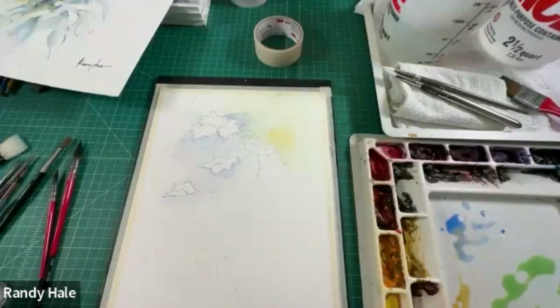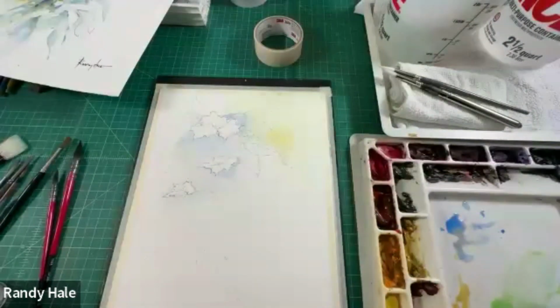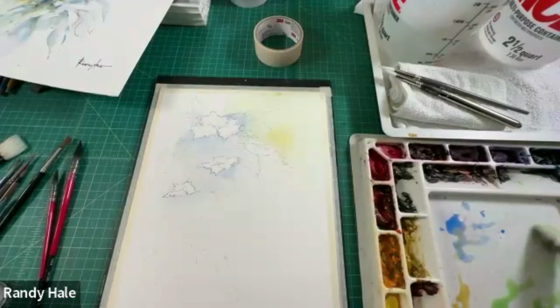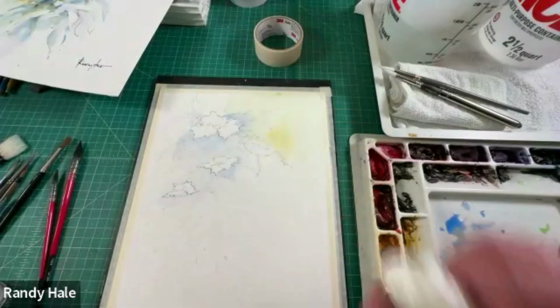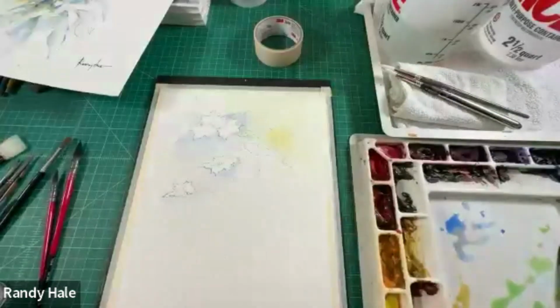I'm not sure, but it's just a very warm, light value of green. Cadmium green light sometimes is a little more lime colored, but sort of in the same value. But as it dries, you barely even notice it. Just the paper just feels a little warmer up there.